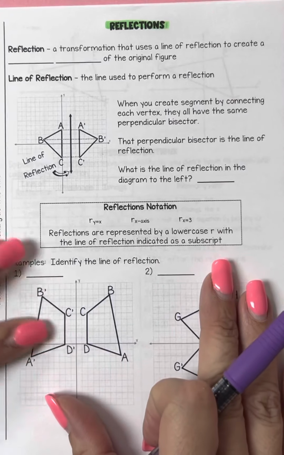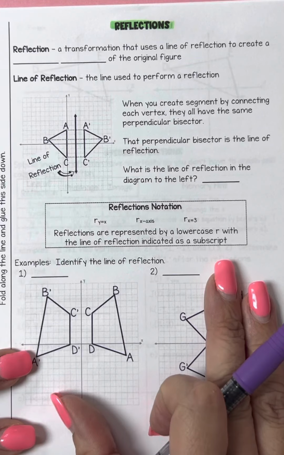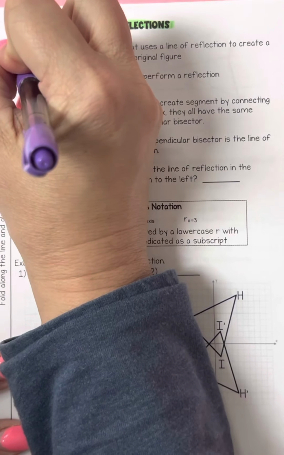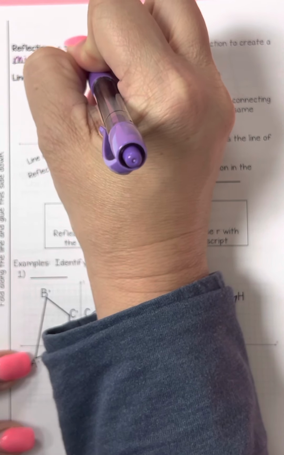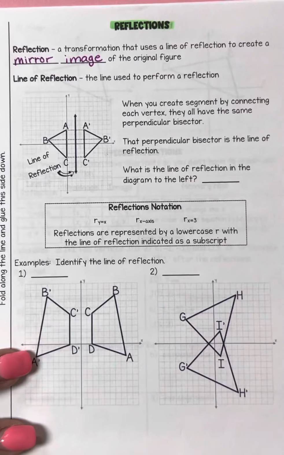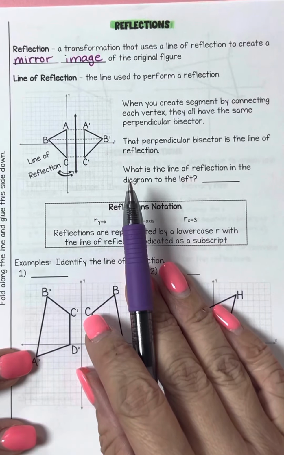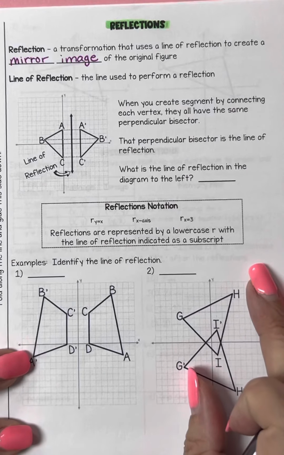A reflection is a transformation that uses a line of reflection to create a mirror image of the original figure. Okay, just like I said, when you look in the mirror and you're looking at a reflection of yourself, the mirror is the line of reflection.